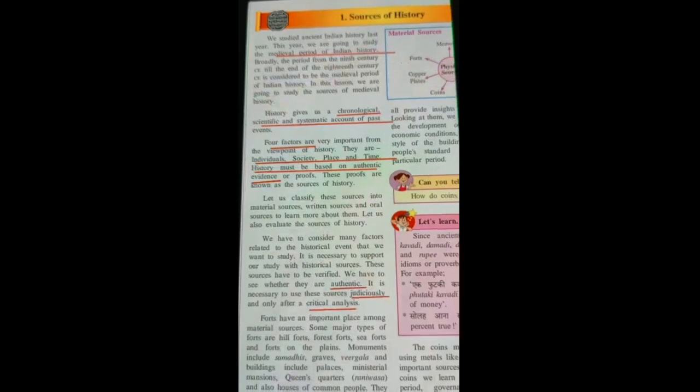But how do we know about the history of any period or era? Yes, through sources of history. So now, quickly let's get acquainted with the content of Standard 7, first chapter of history, titled Sources of History.